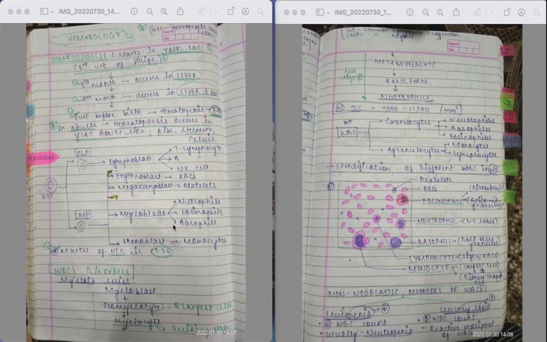Monoblast is considered, as we know the WBCs are further divided into granular and agranular. Under agranular come the monocytes and the lymphocytes. Out of which the lymphocytes are derived from the colony lymphoid forming cells, and the monoblasts are formed from colony myeloid forming cells. So these are the four types: the erythroblast, the megakaryoblast, the myeloblast, and the monoblast.